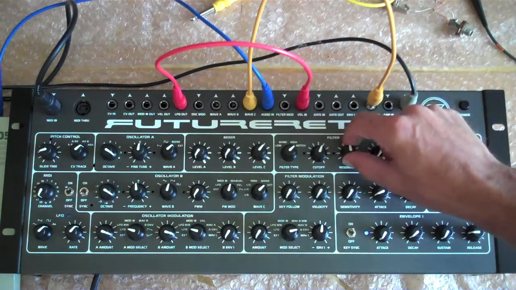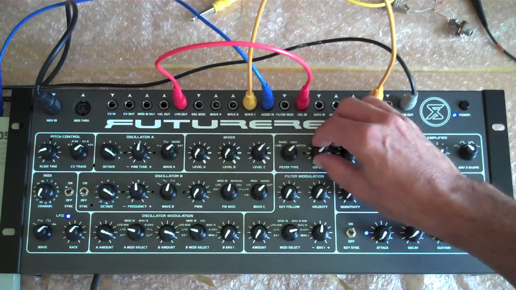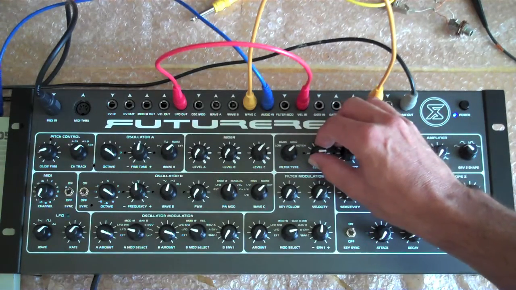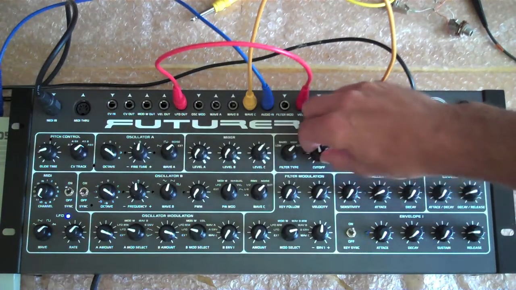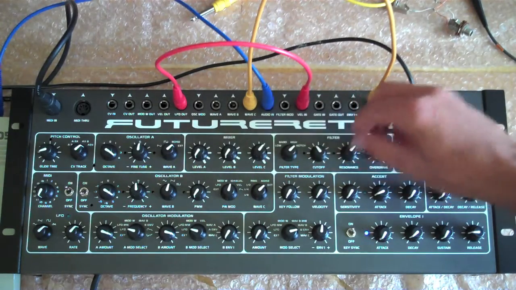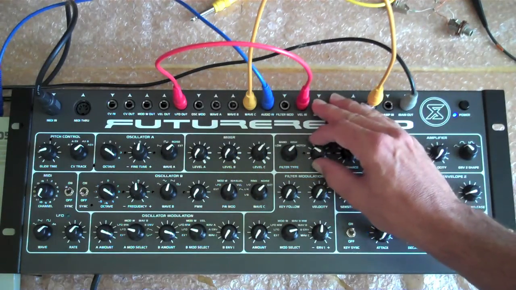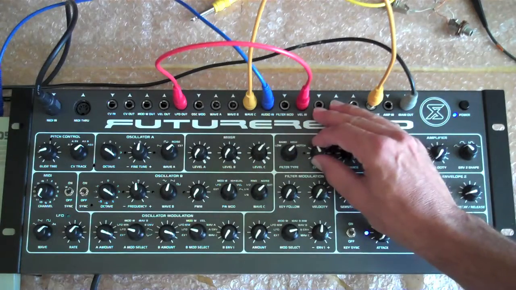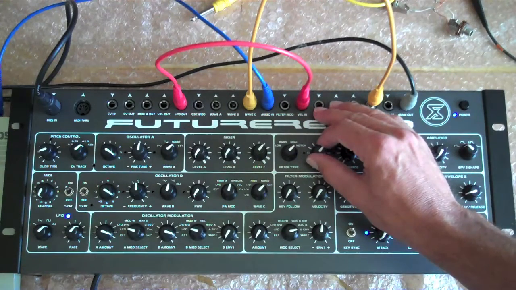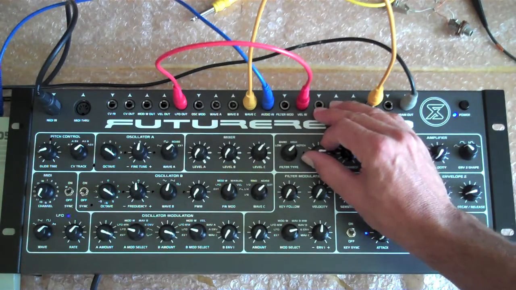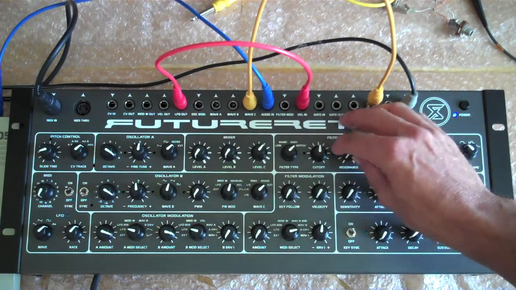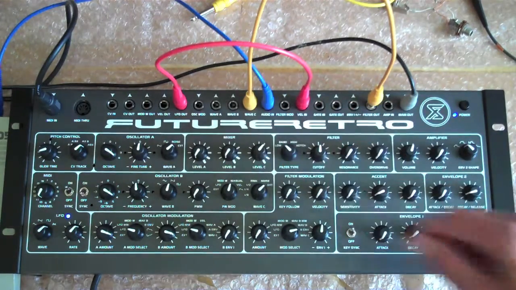As we increase the resonance control, we're basically creating a little parametric EQ for the audio that's passing through the filter. So we can boost just specific frequencies if we like. Let's go back to our low pass setting.